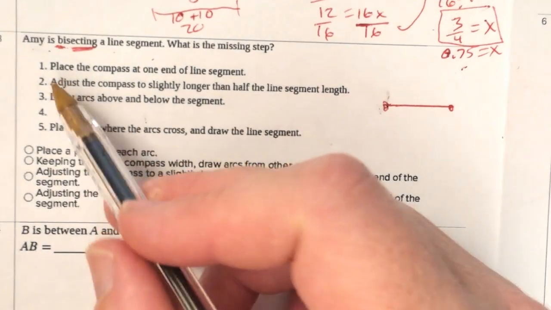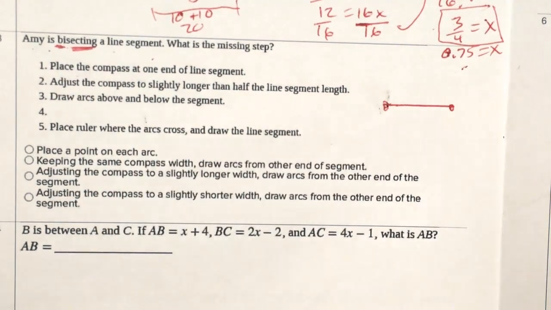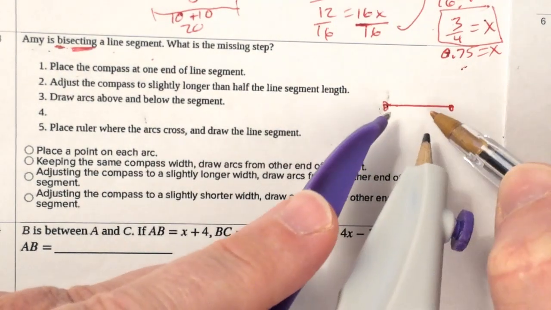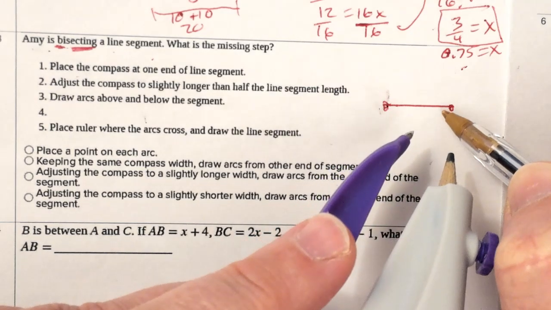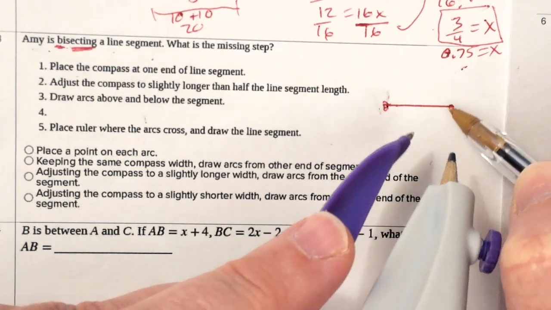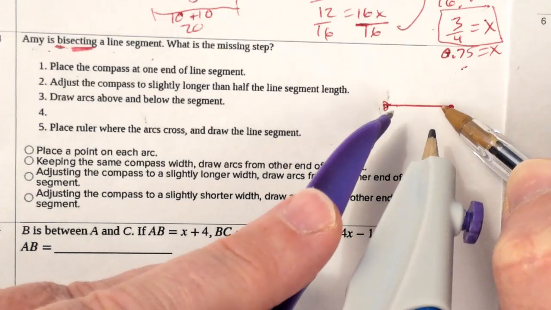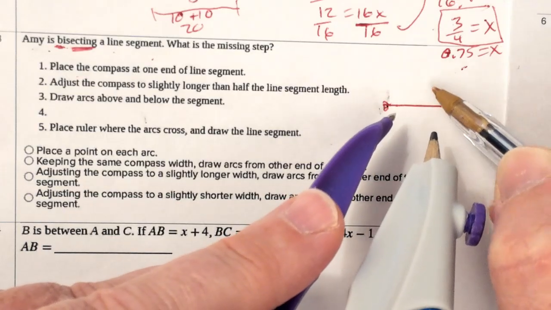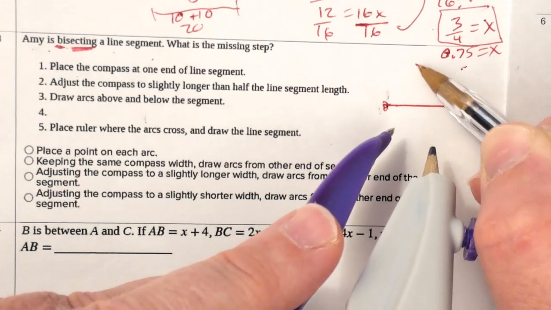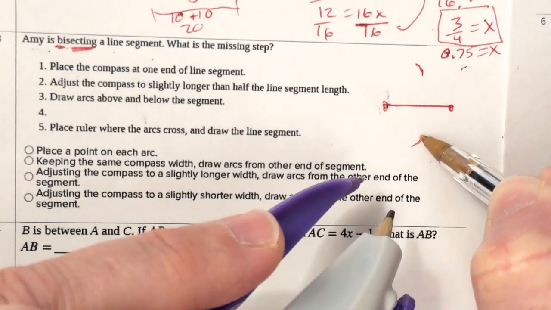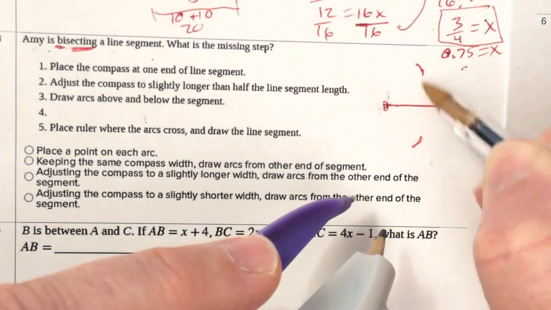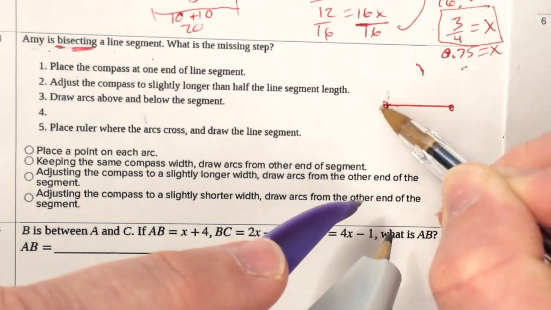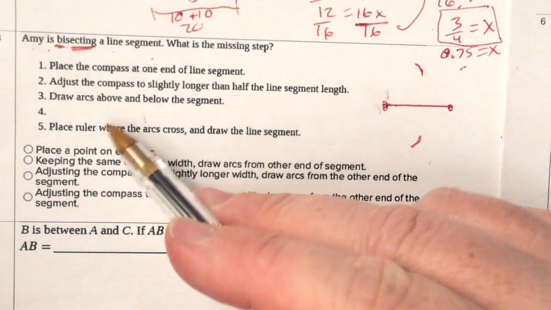All right, so let's see. Place the compass at the one end of the line segment. So we're measuring from here to here. Adjust it so it's slightly longer than halfway. So right about here. Then mark the top, so it curves like that, and mark the bottom, it curves like this. And if you continue, it makes one big circle around here. Now, what's the next thing?